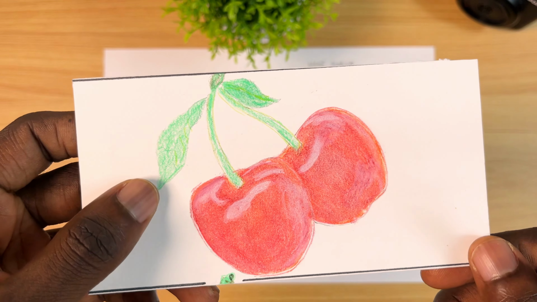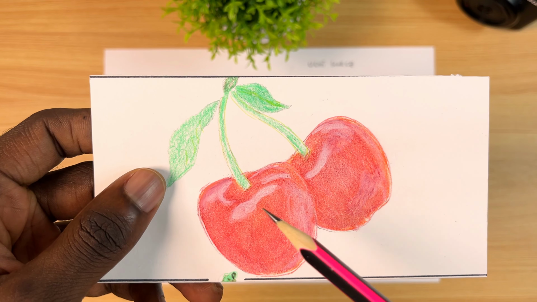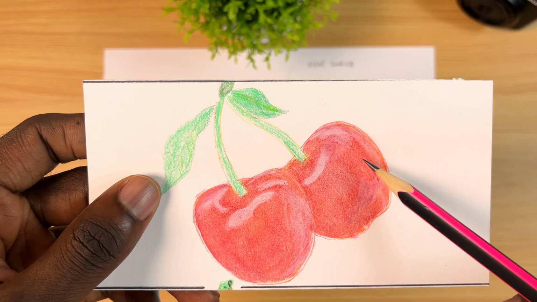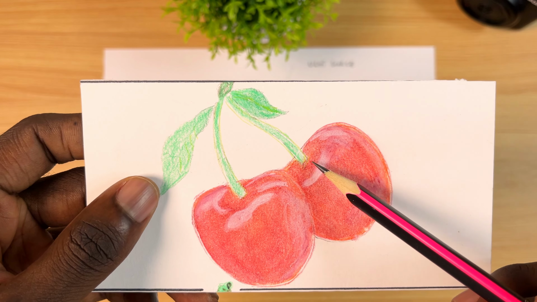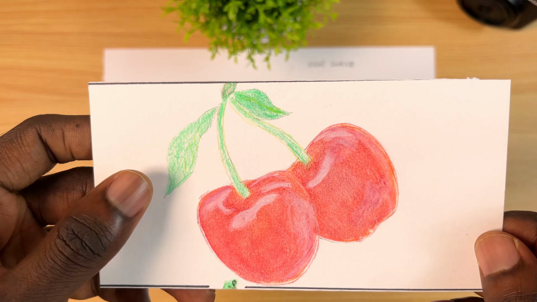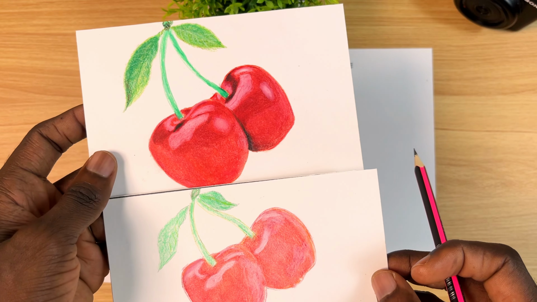Now we have the same drawing here, but as you can clearly tell, not looking as vibrant and realistic as the first one. And why is that? Well, there are highlights and midtones, but there are no shadows. So even though it looks good, it's not as good as the first one. And you can clearly tell the difference when we compare these two side by side.